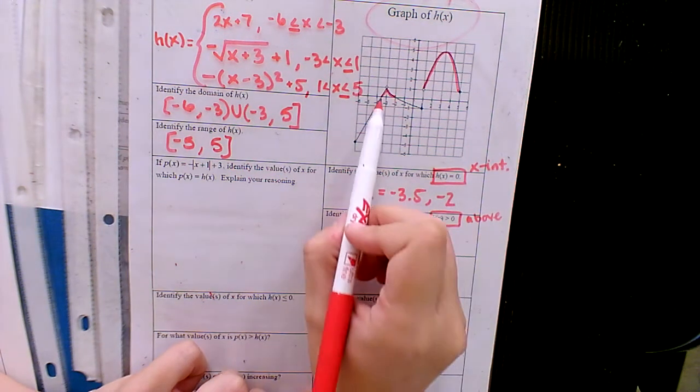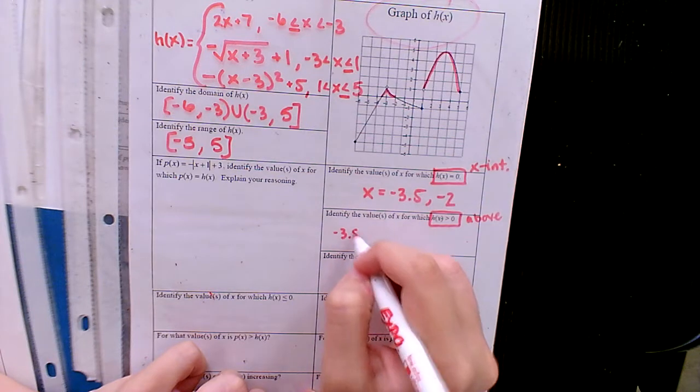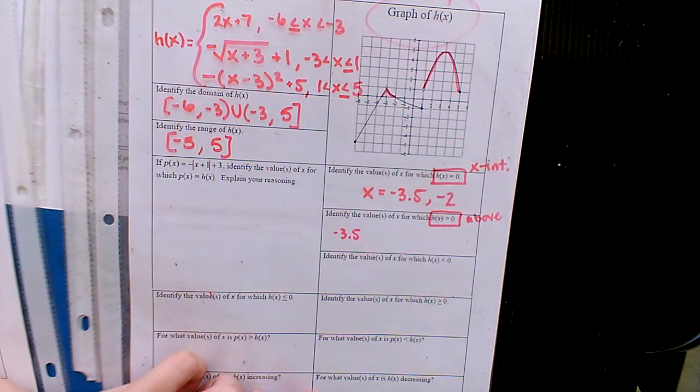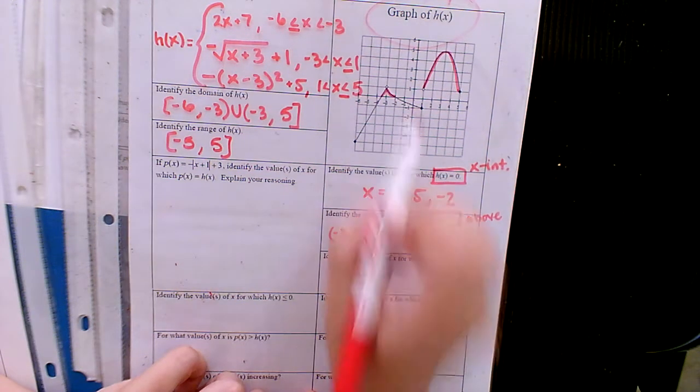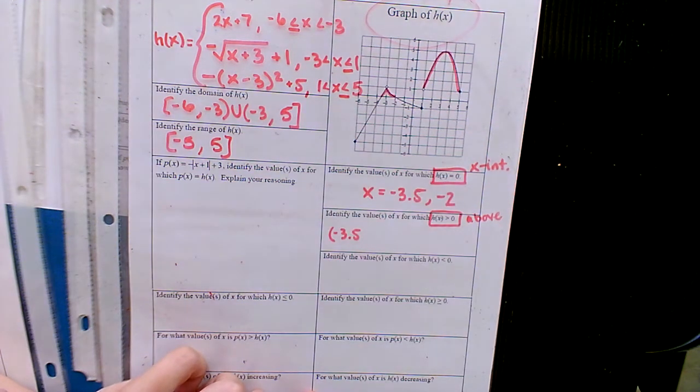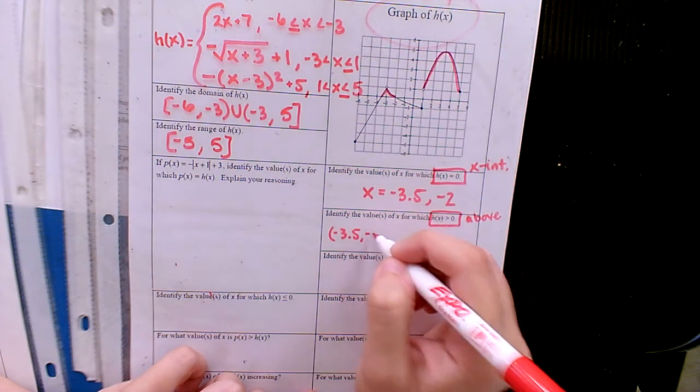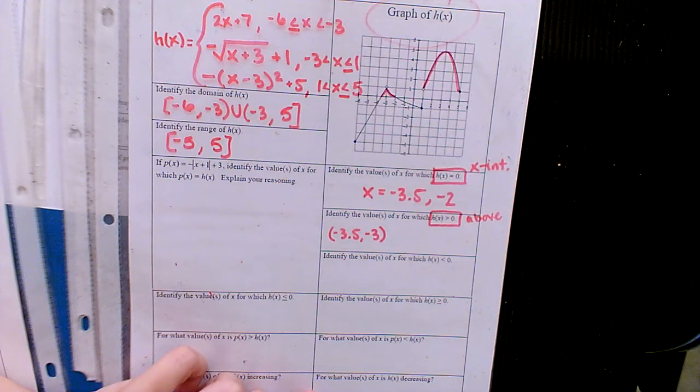All right, so it looks like we start at -3.5, but we are on the x-axis there, so we cannot count it. Notice how at -3 we have an open circle, so there's no graph there to physically count at all. So we're going to have to skip over -3.